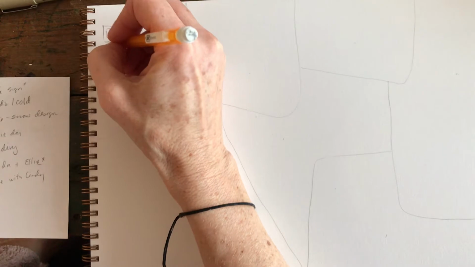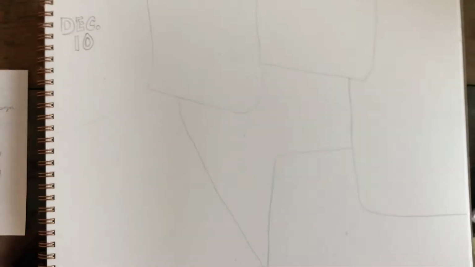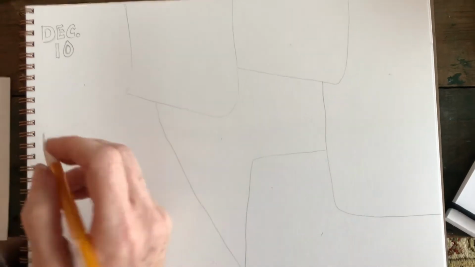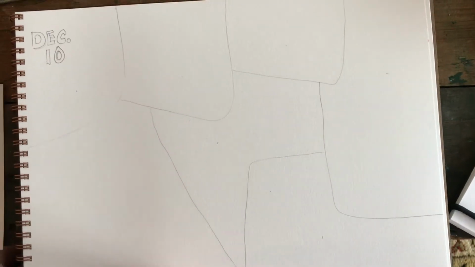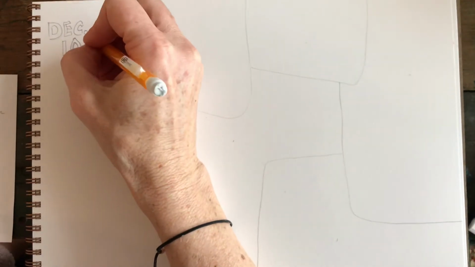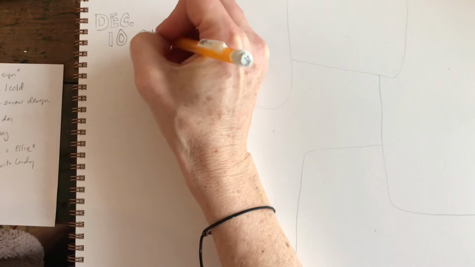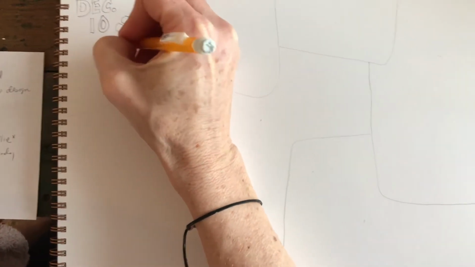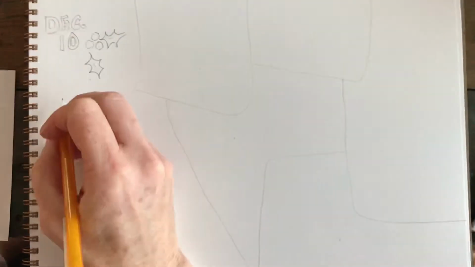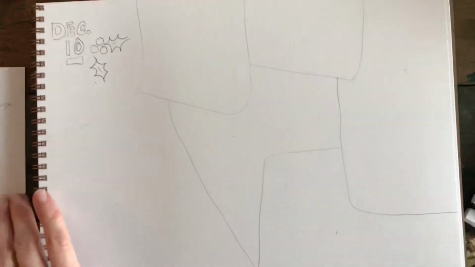December 10th, I think it is. All right, so December 10th. And when you're creating your date, you can add in any kind of details that you'd like, or I usually try to add details. Christmas is always on my mind in December, so I'm going to flare it up a little bit with just a little bit of holly or something just to decorate it. And then I might come back to it later, but that right now is my base sketch.